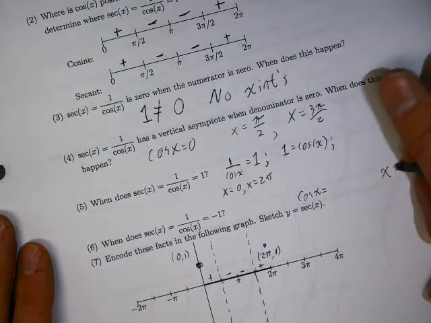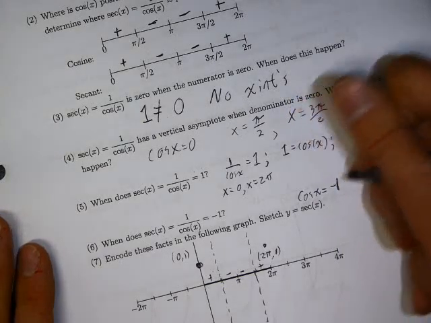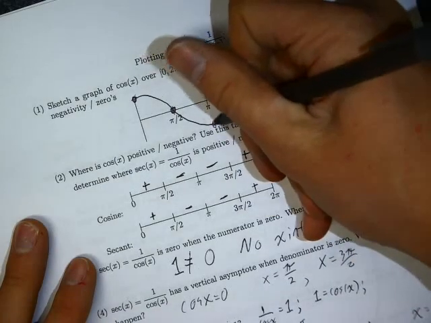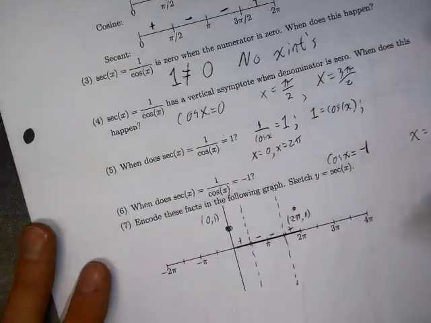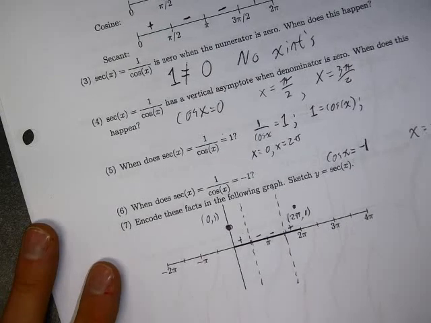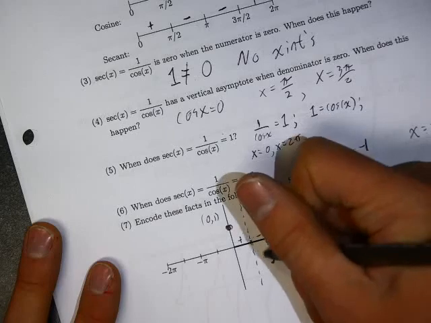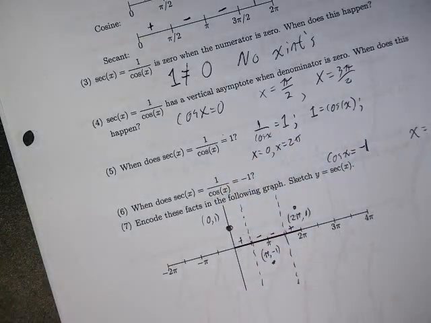Okay, so you've gone all the way to the end answer. So cosine should be negative 1. You look up at the graph. Cosine is negative 1 at pi. So the graph should also go through the point pi, negative 1. And I claim that that's enough information to sketch a graph of this function.